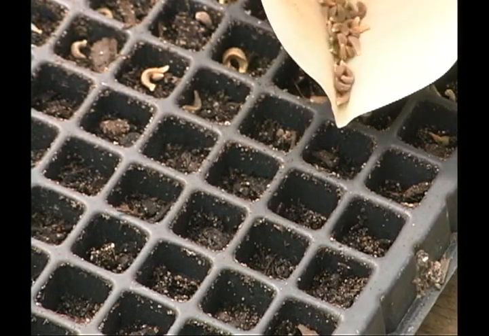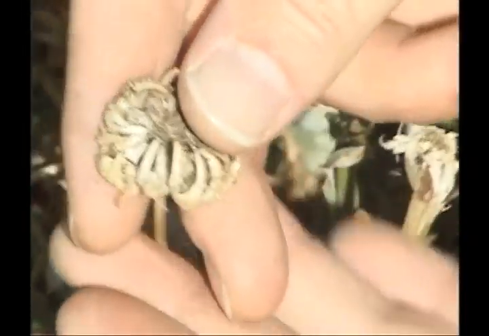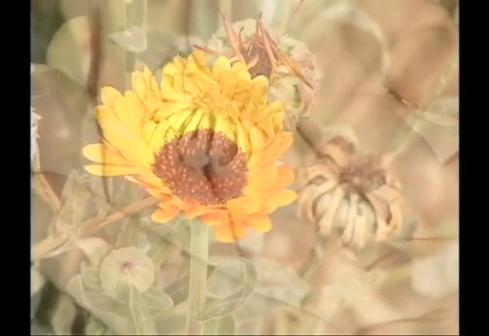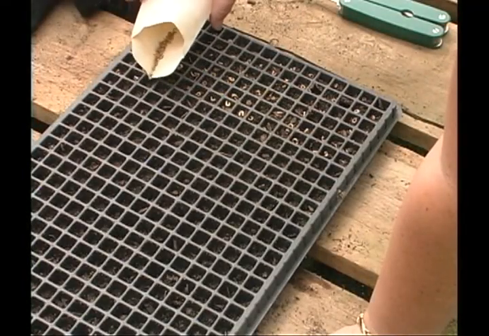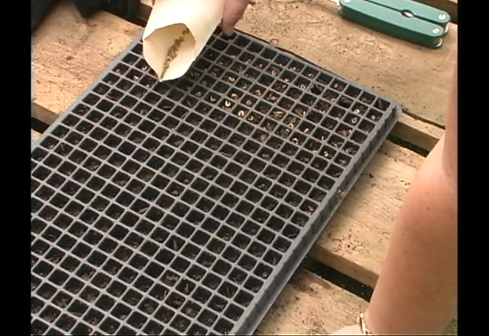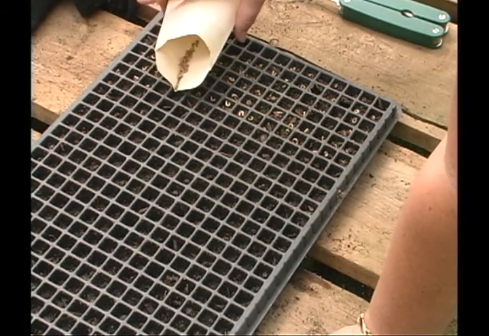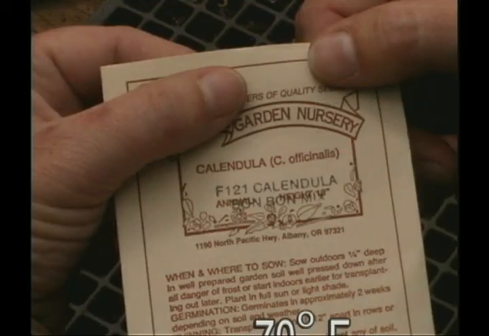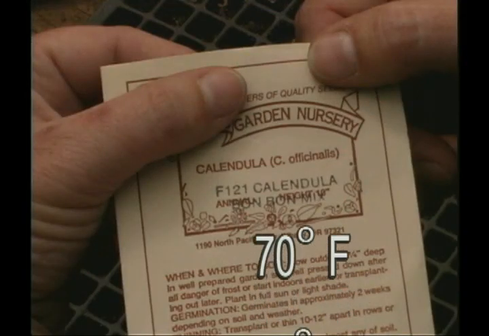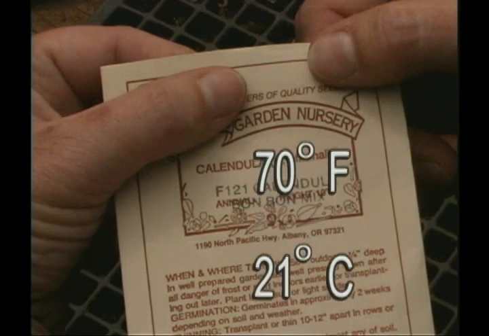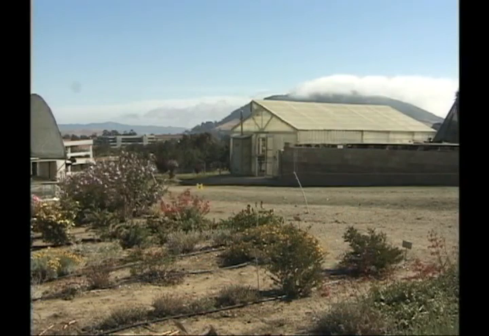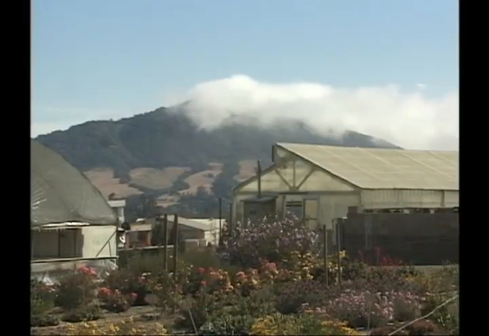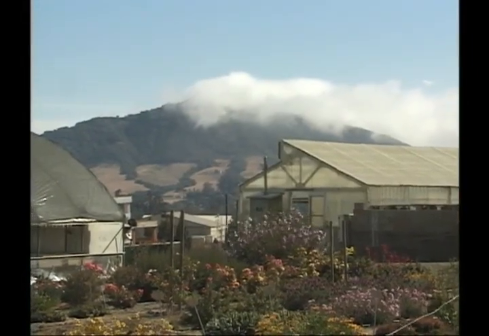For our demonstration, we'll sow these seeds of Calendula officinalis into a plug flat using simple hand sowing techniques. The seed pack lists the germination temperature of 70 degrees Fahrenheit or 21 degrees Celsius. This optimum temperature is already being provided by our stable warm weather.